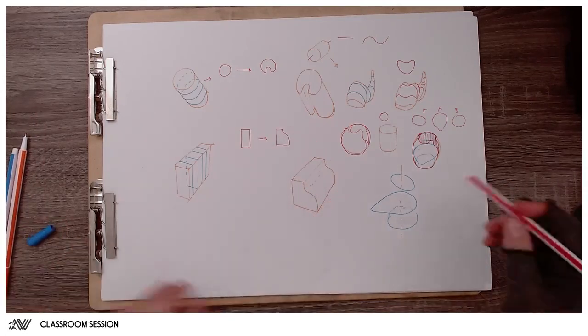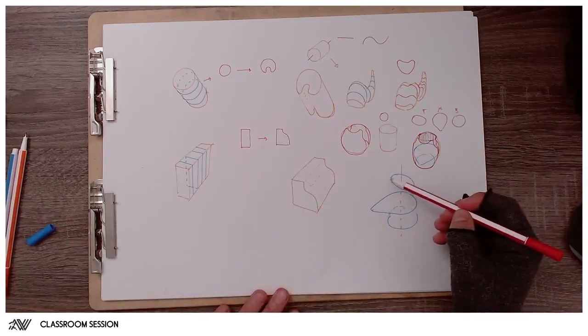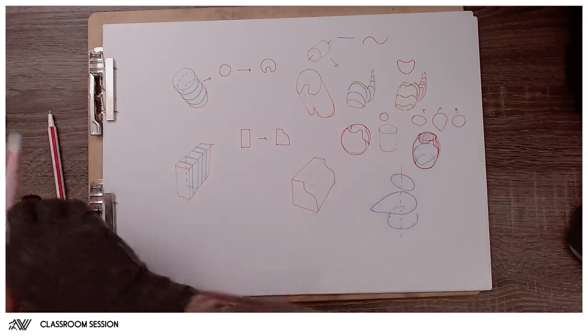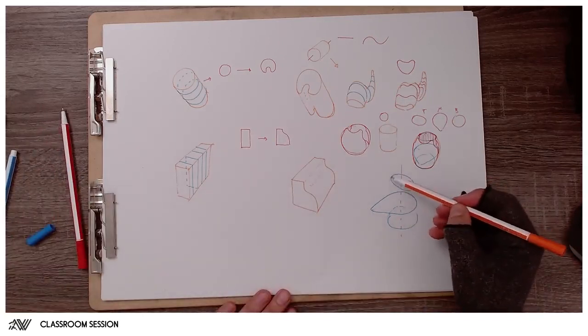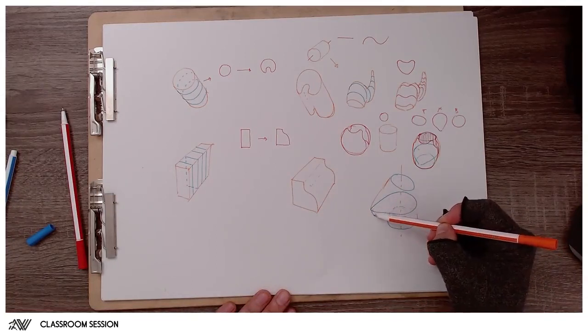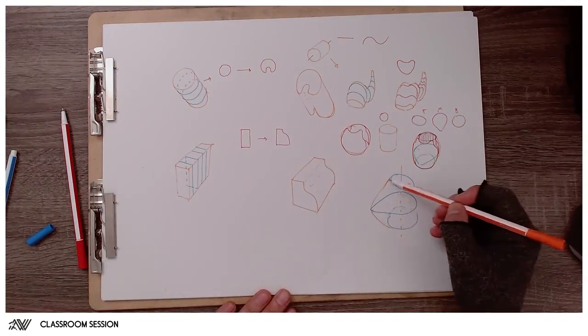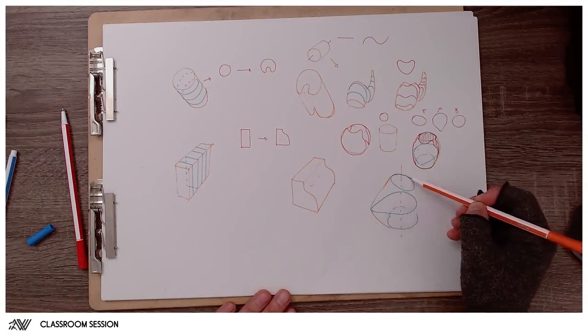And now if we draw the resulting shape of that chest plate, this might be a little bit exaggerated, but for demonstration purposes, it's okay.